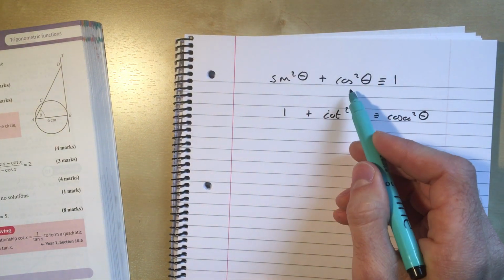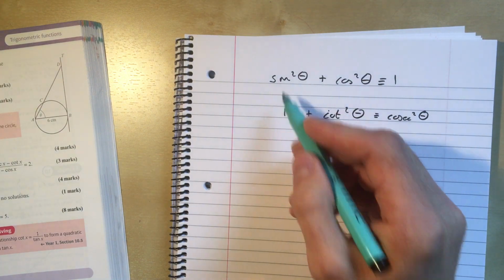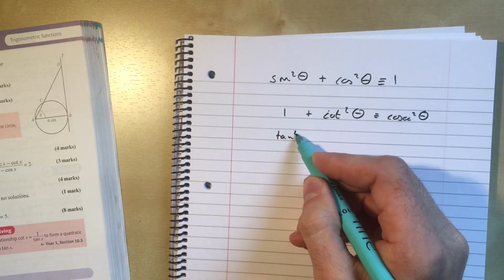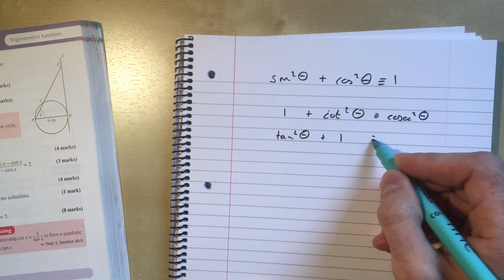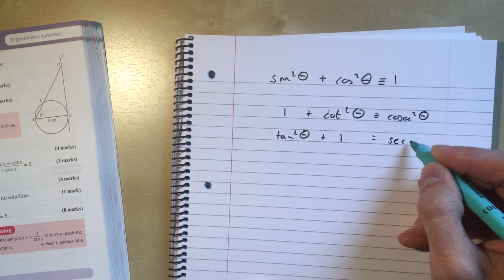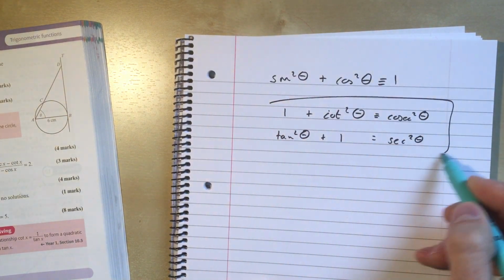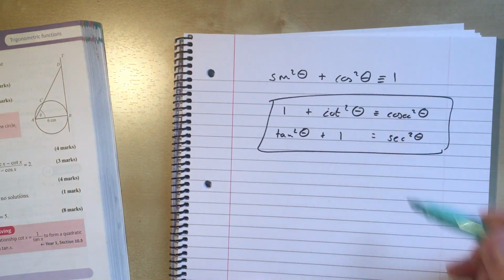Or I could start here and divide everything by cos squared, and I would get sine squared divided by cos squared is tan squared. Cos squared divided by cos squared is 1, and 1 divided by cos squared is sec squared. So those are my two new trig identities, and that's where they come from.